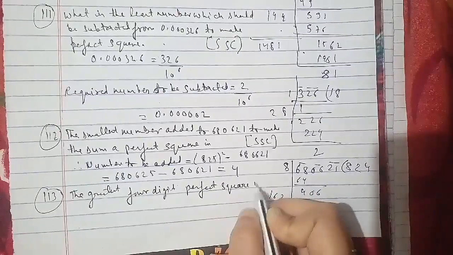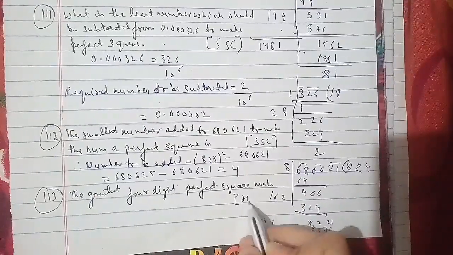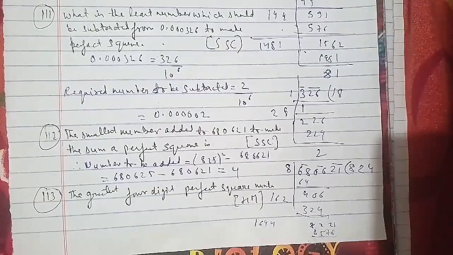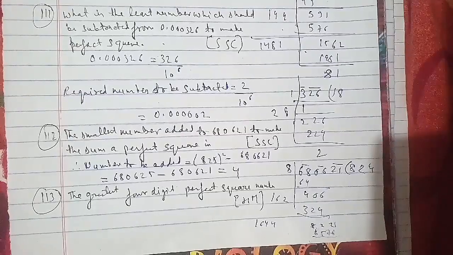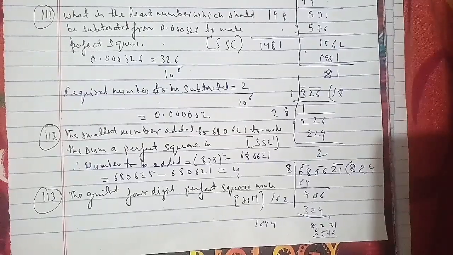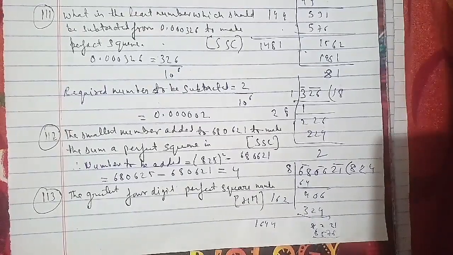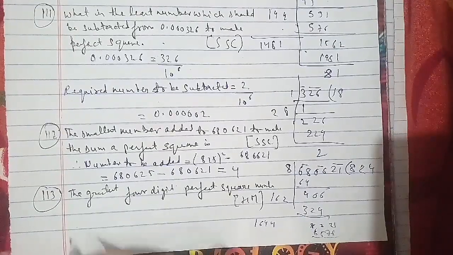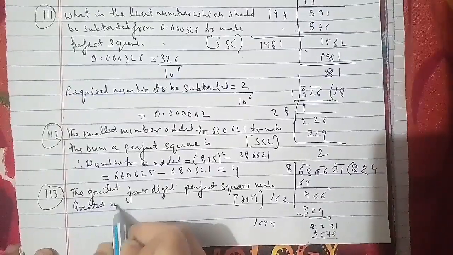So here we'll discuss it, and that is an important one, and for the same sake we will go ahead for the solution for this as well. So the greatest number of 4 digit equals 9999, and we'll solve for that as well.